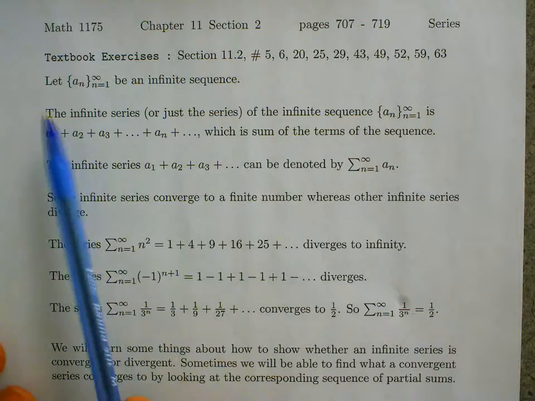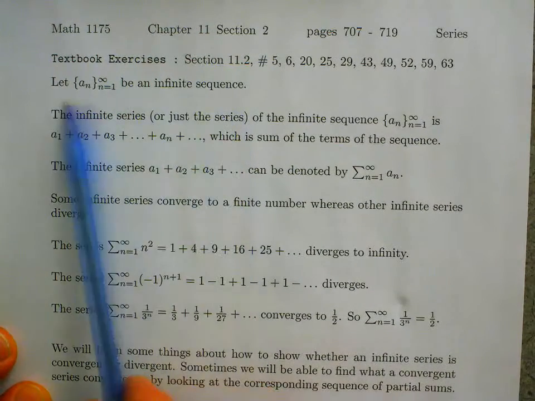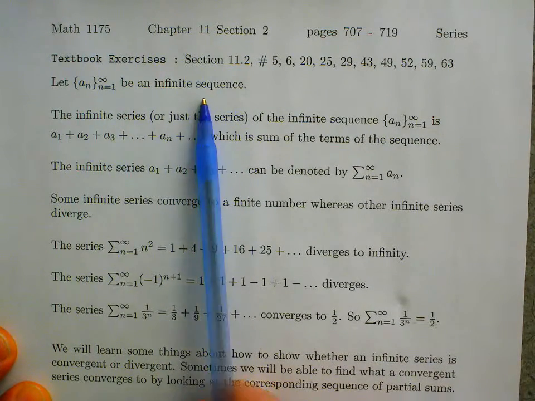We begin with an infinite sequence like the ones that we saw in section 1.